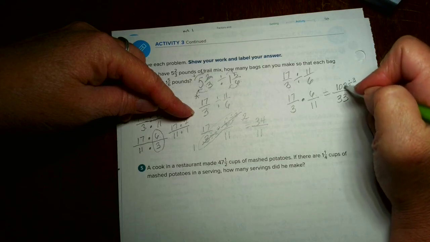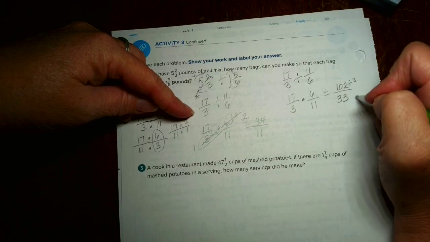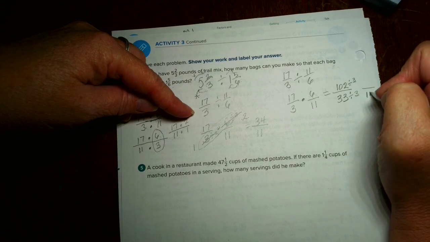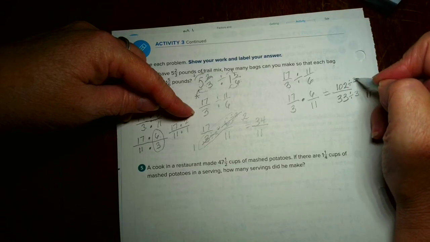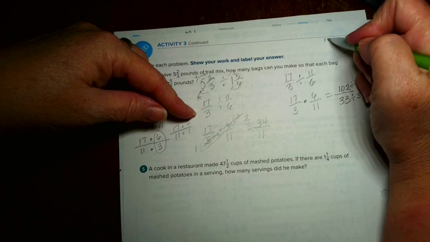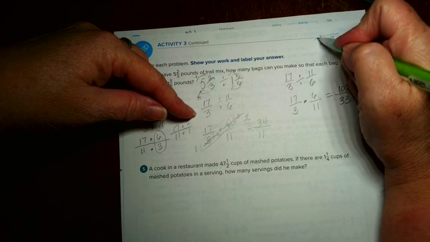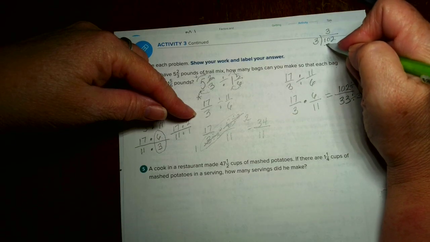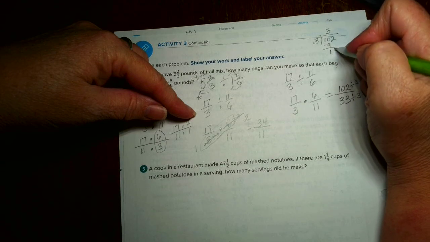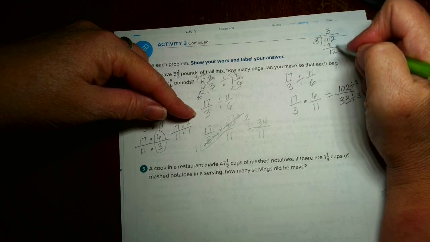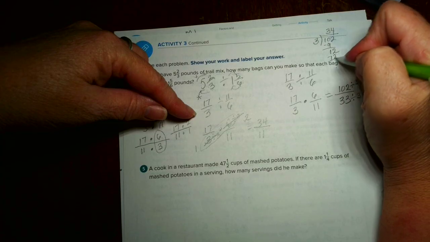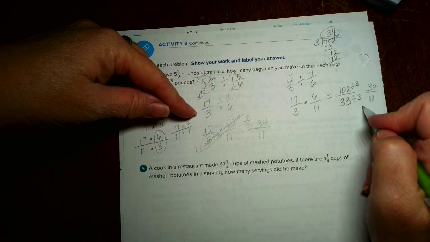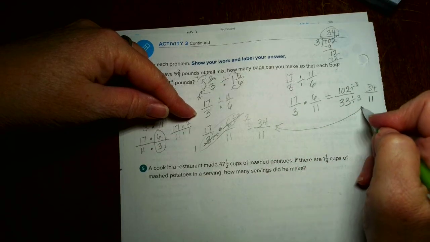I know that's divisible by 3 because 1 plus 0 plus 2 is 3. So the whole thing's divisible by 3, and I know this is 2. 33 divided by 3 is 11. That one is easy to do. And if I just show you this up here, 102 divided by 3. 3 groups of 3 out of 10, we get 9. 10 minus 9 is 1. Bring down the 2. How many groups of 3 out of 12? That would be 4. Okay, so we get 34, which, as you can see, was the same thing as here.